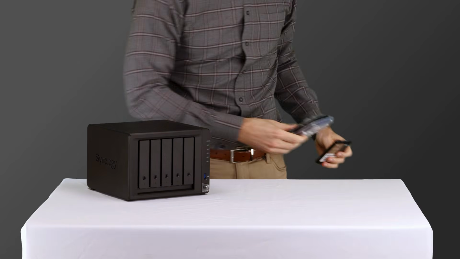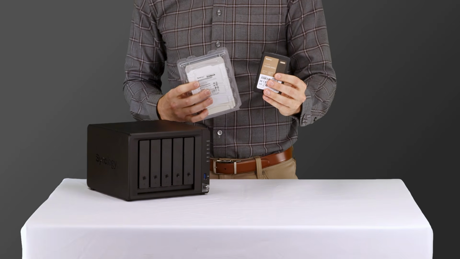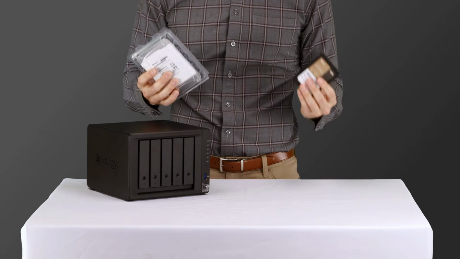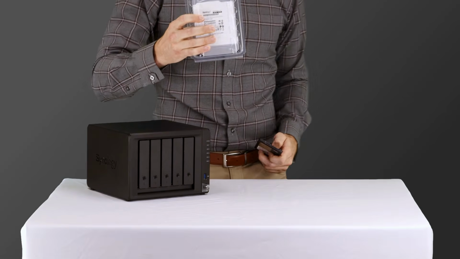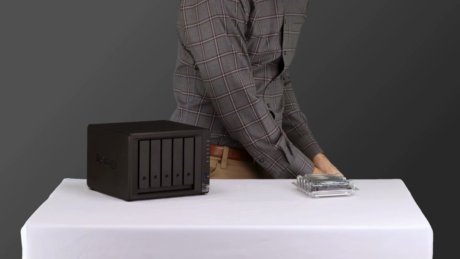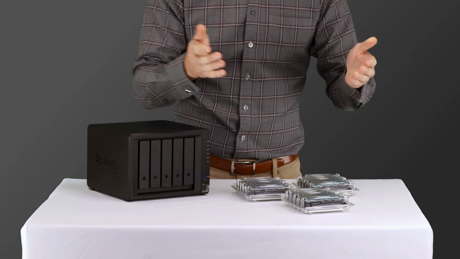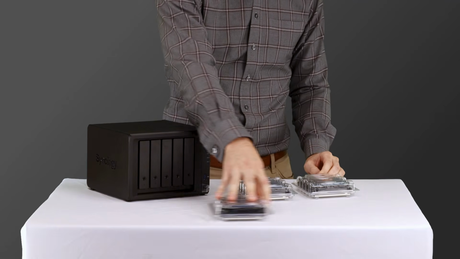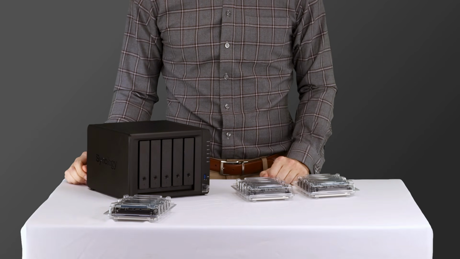Now, Synology NASs support the traditional spinning disk hard drive as well as a solid-state drive. Now, your home network probably has a gigabit connection and won't take advantage of an SSD, so we recommend a traditional spinning disk hard drive. Now in this NAS, I'm going to be configuring RAID 5 with 3 drives. Remember, RAID 5 means we can lose one hard drive without losing all of our data. So let's get these installed into our NAS.